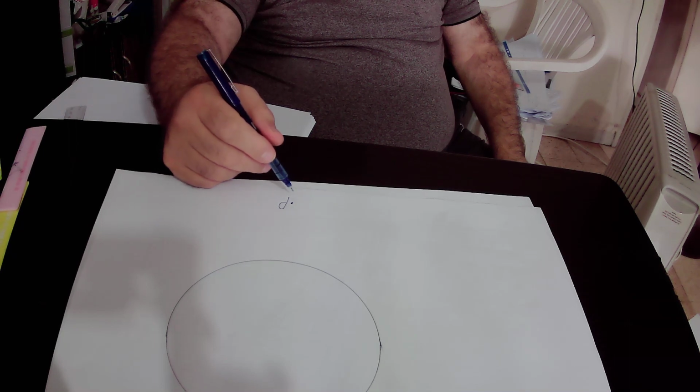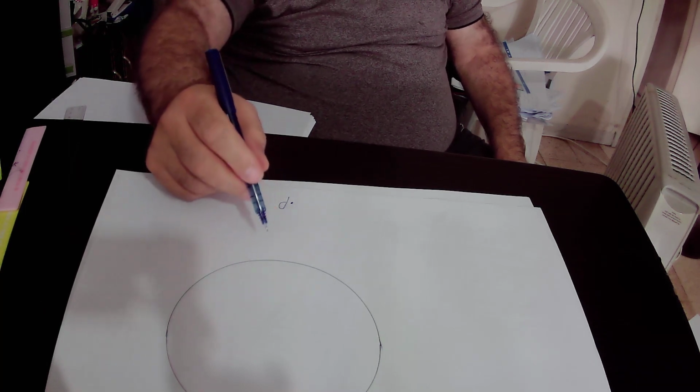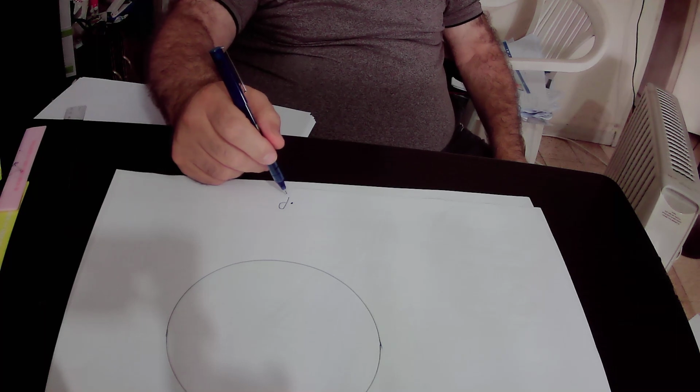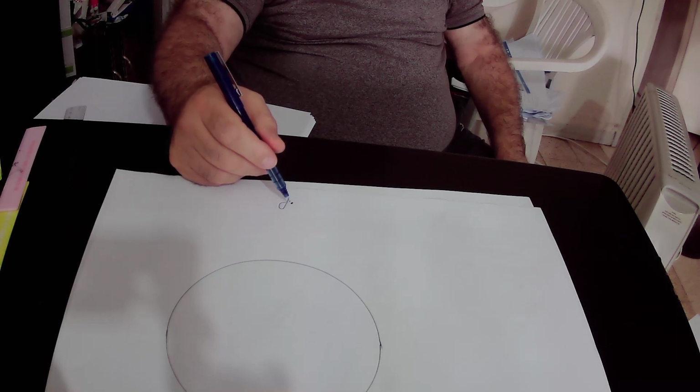Why? Because point P is not located inside this circle nor on this circle, but it is located outside this circle, therefore it is defined as an external point of this circle.